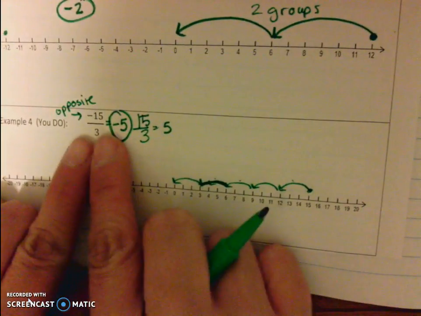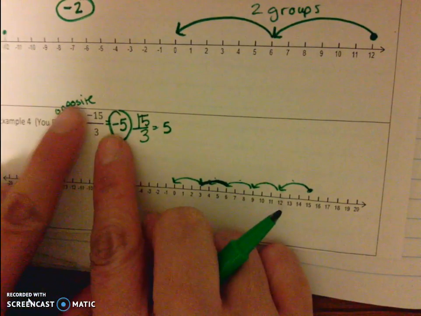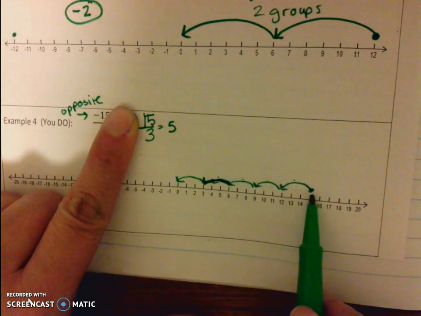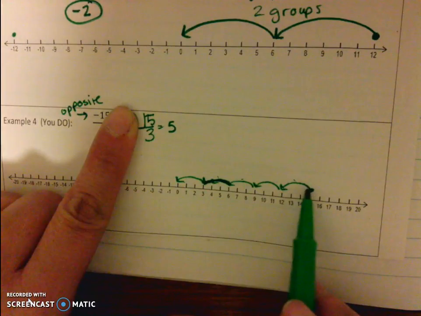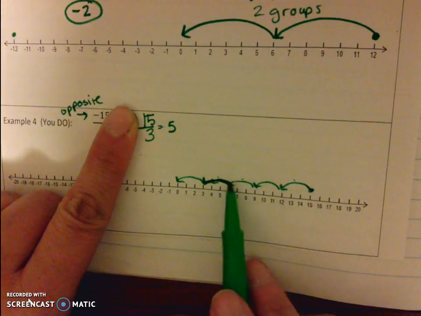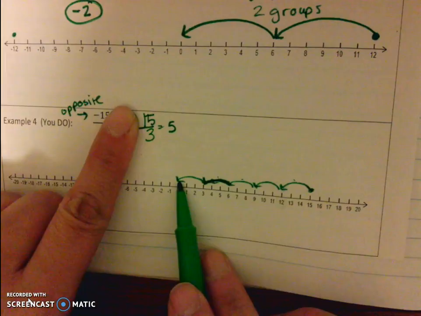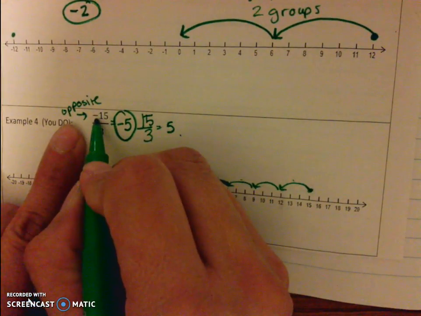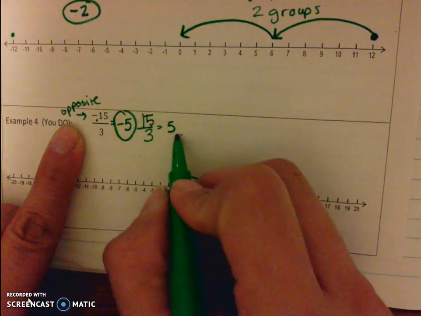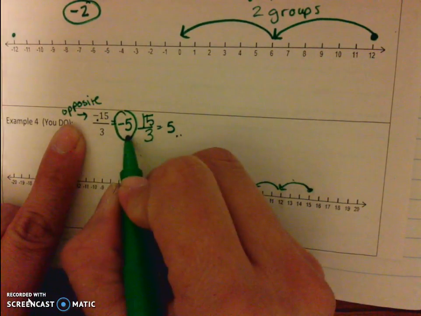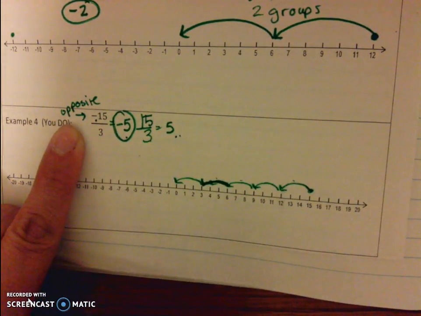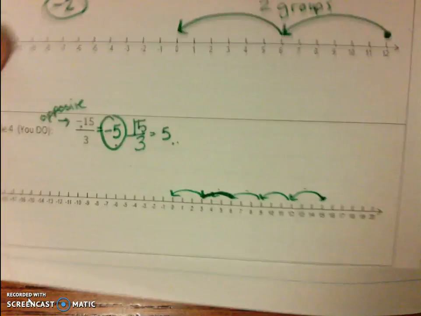Okay? So again, we're going to ignore the negative. So we're going to think of 15 divided by 3. So if I start at 15 and I make groups of 3, that's 1, 2, 3, 4, 5 groups, right? So 15 divided by 3 is 5. But since there's a negative here, our answer is going to be the opposite of 5. What's the opposite of 5? -5. So -15 divided by 3 is -5.